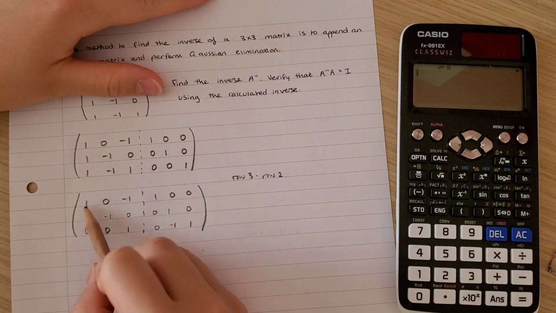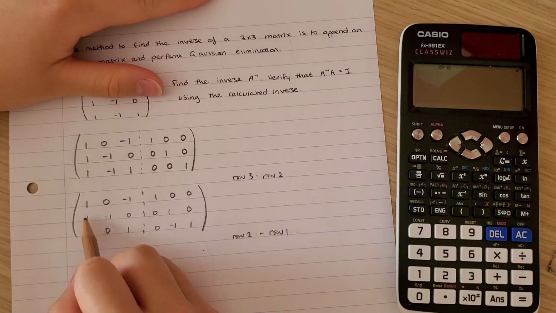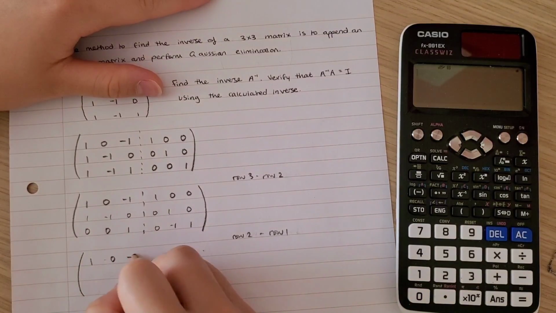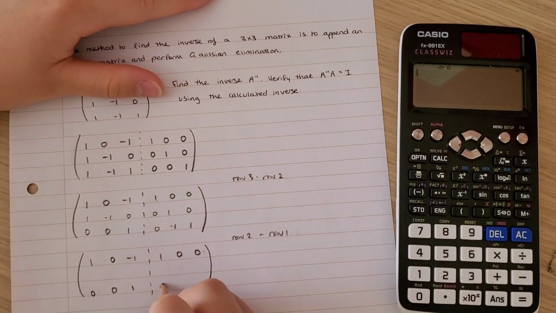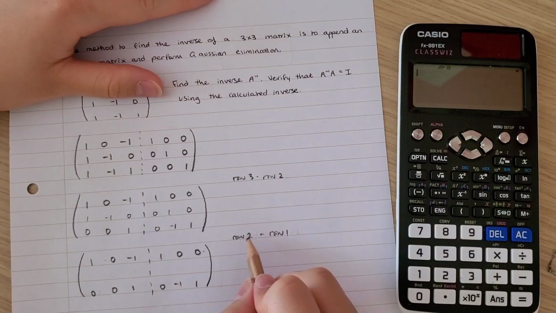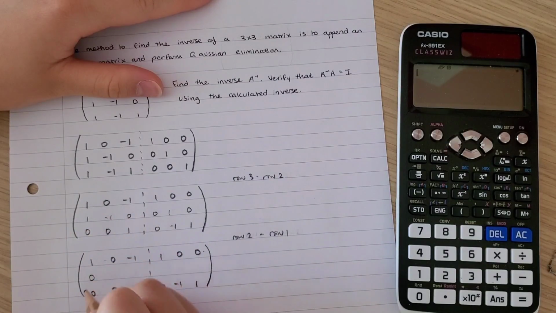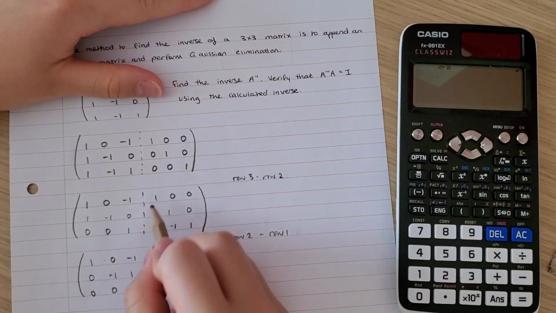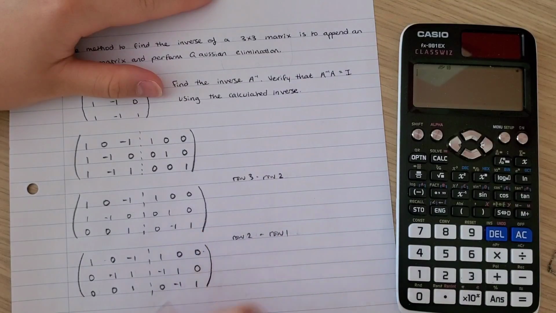Now we can minus row 2 from row 1, because we want to get a 0 here, right? For the identity matrix we want a 0. So we have row 1 the same, we have row 3 the same. So row 2 minus row 1, so 1 minus 1 is 0, minus 1 minus 0 is minus 1, 0 minus 1, 0 minus 1, 1 minus 0, and 0 minus 0.